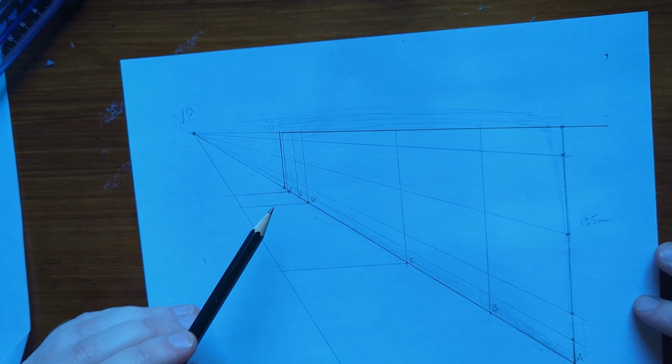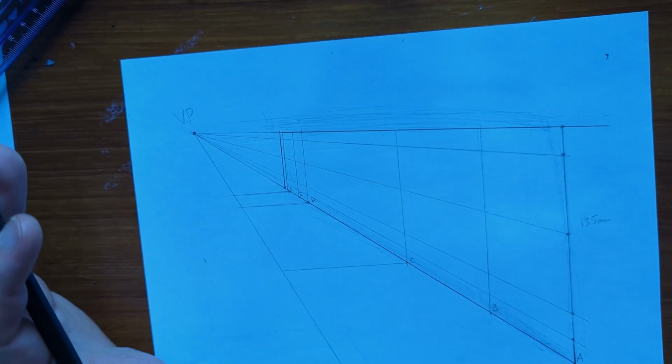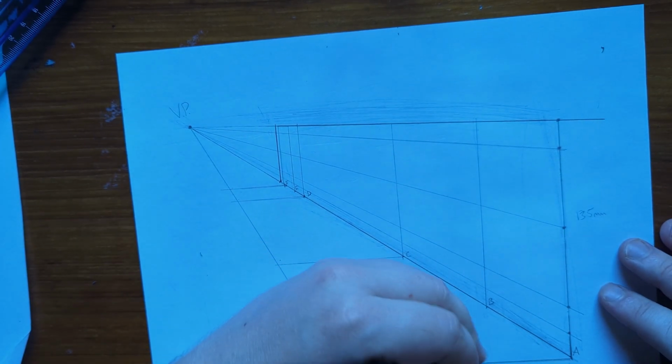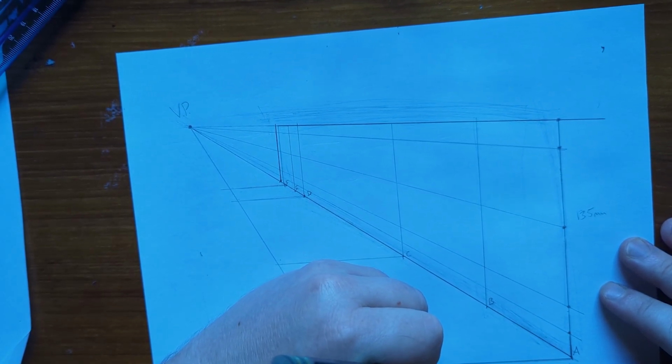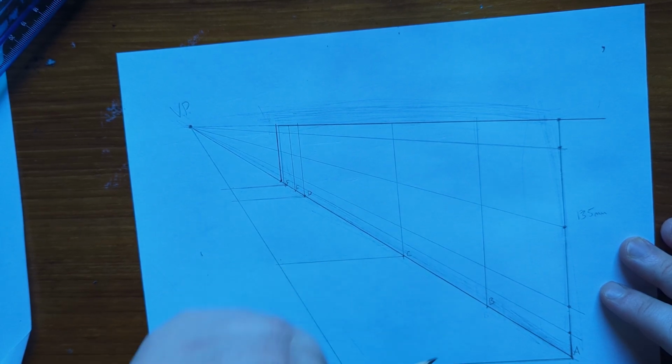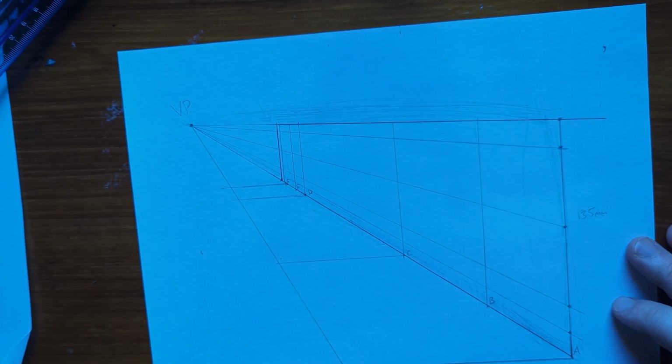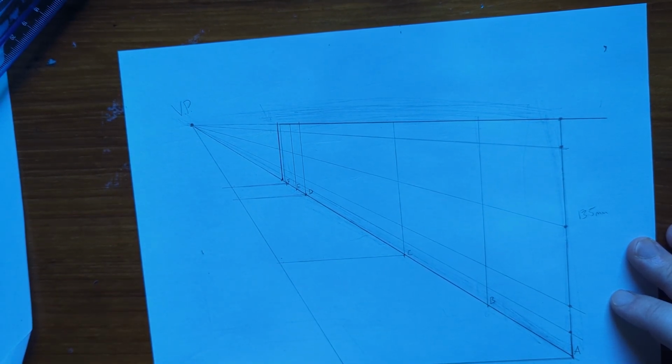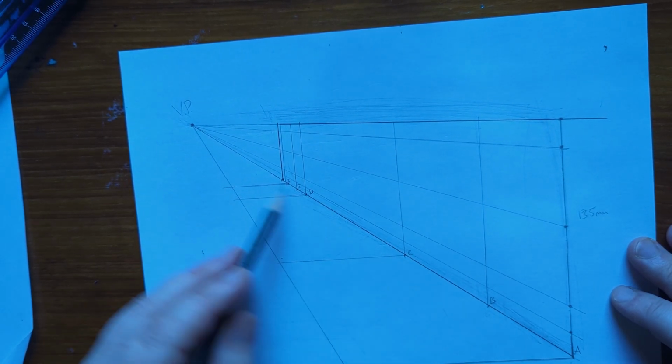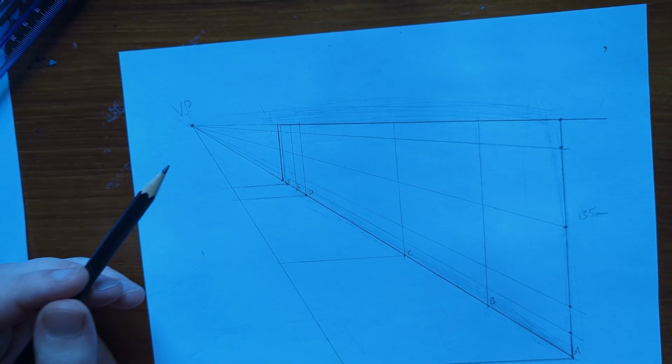And now comes the time to take this grid. This is your setup, right? I'm just going to mark a couple more interesting spots along here, right? So this is 135, this is 123.75, and then I've got my calculations along this axis.